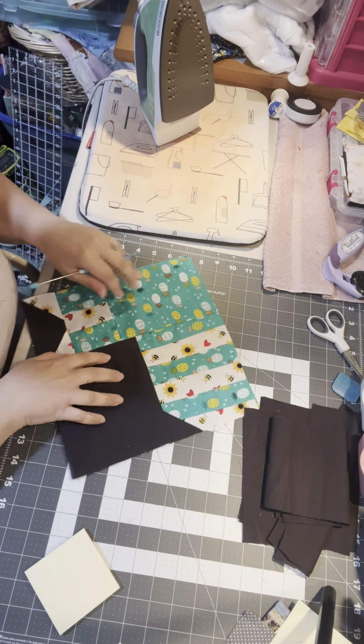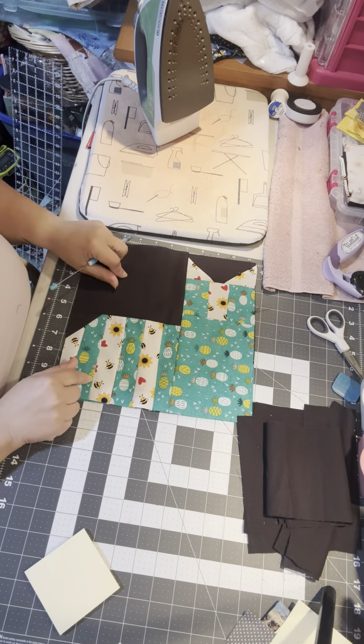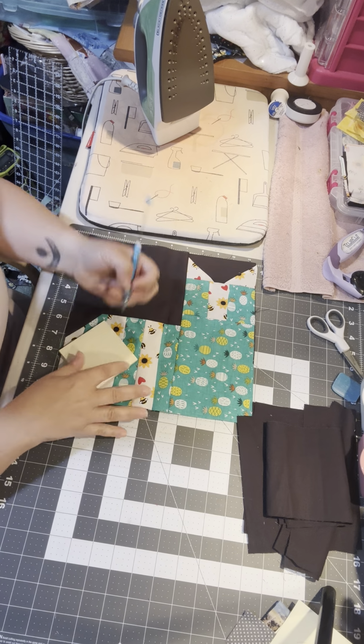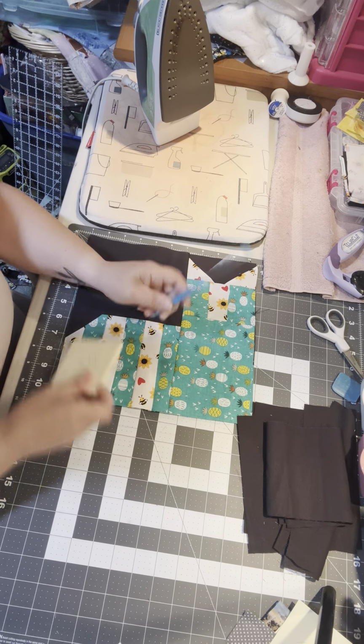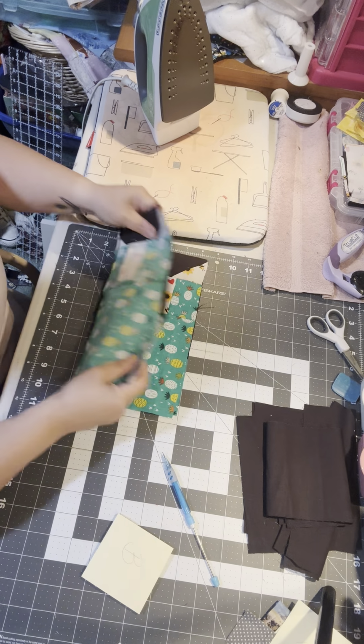Again, whoops. Here's B. Came out so cute, right? And then I'll re-iron these later. But for now, okay, letter B.